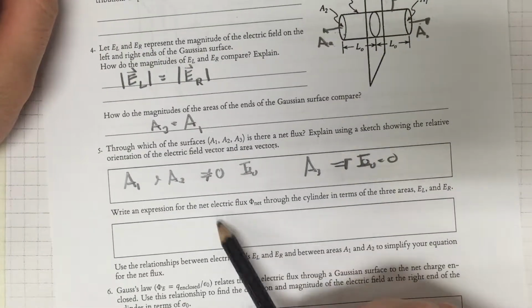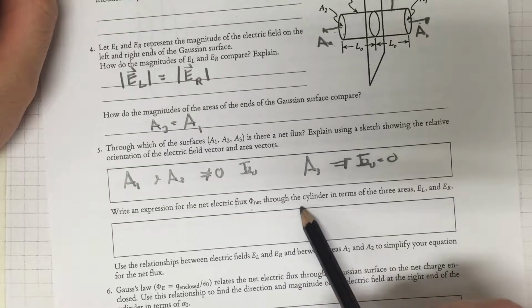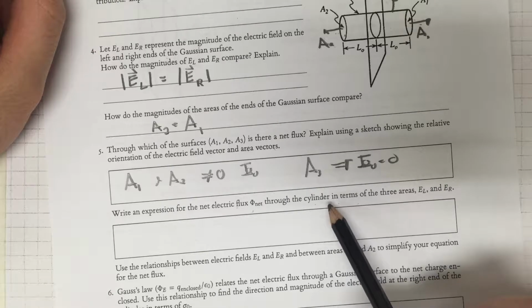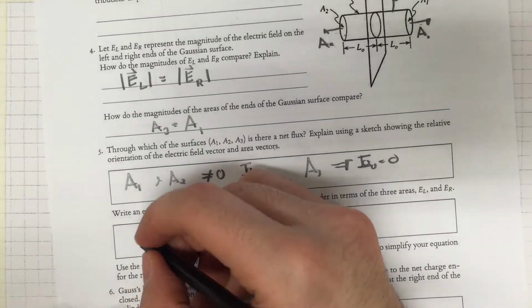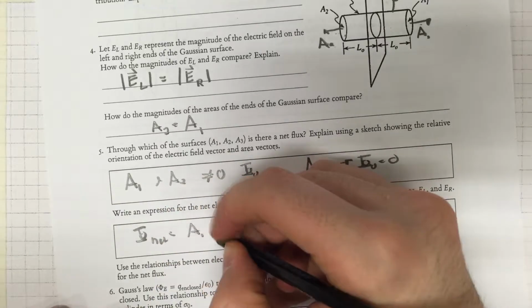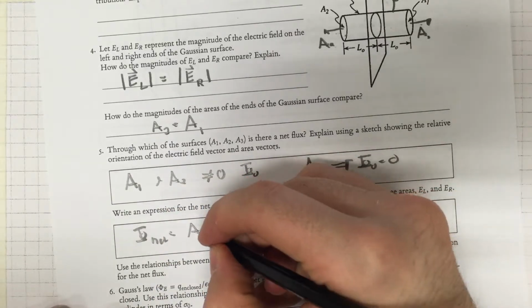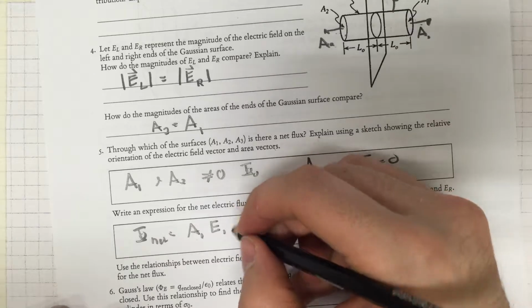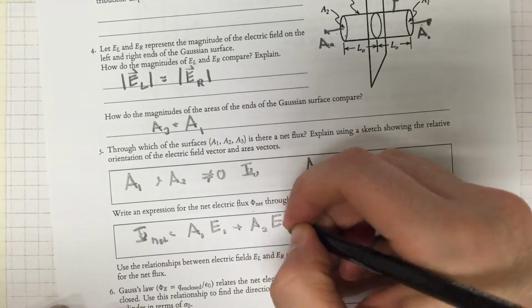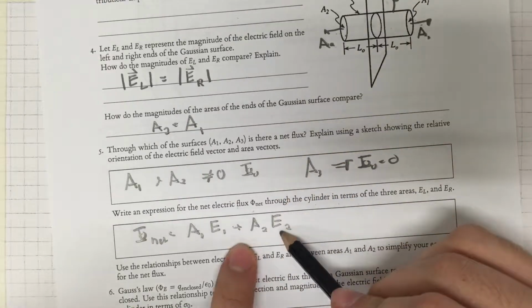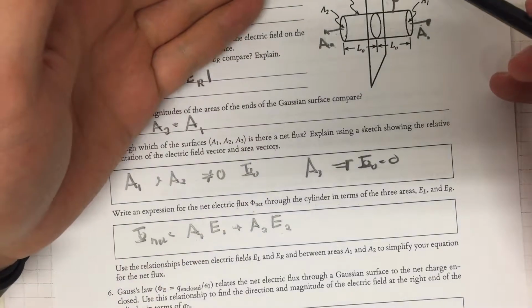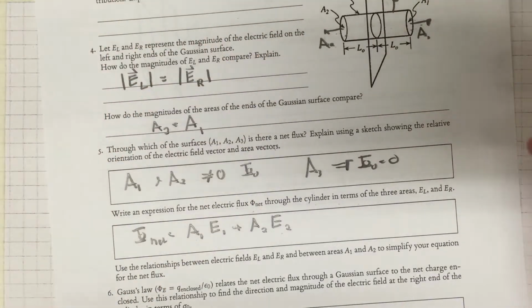So now I can write the net electric flux through each of the surfaces and add them together. So it'd be A1 E1 plus A2 E2. And the reason why they're added together is because even though the electric field and areas are in opposite directions, when I figure out the flux, it's positive for both of them.